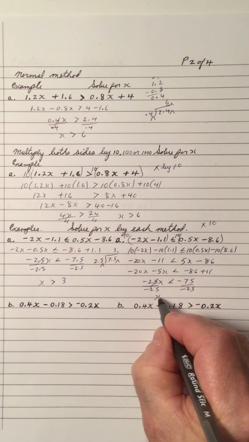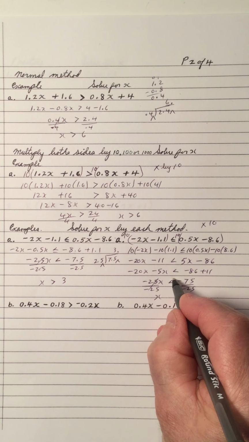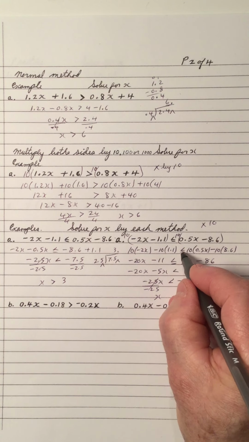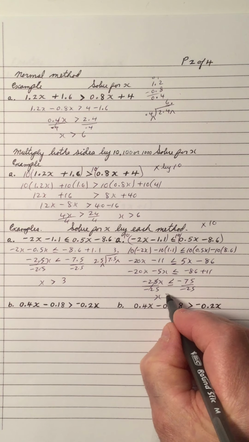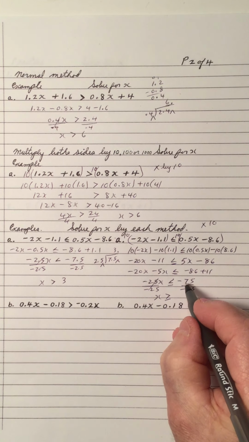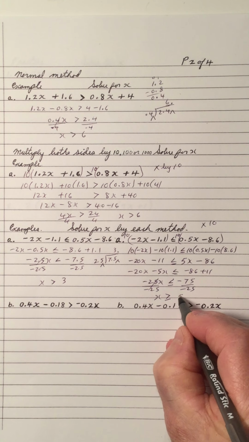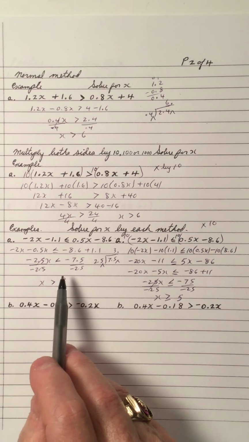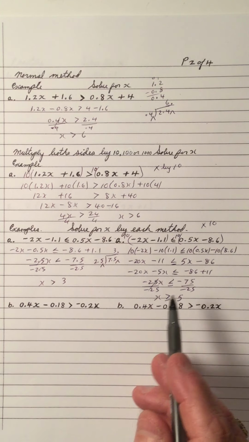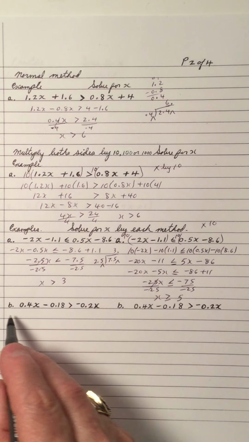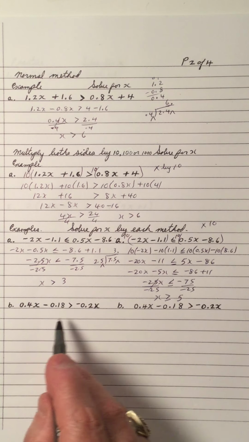They cancel out to give me x, and again, I've got to be careful. That's an equal sign. It changes to greater than or equal to, and I divide and I get a positive 5. So your choice. Do you want to go the normal way or multiply by 10, 100, or 1,000, eliminate the decimal? B, let's do this one both ways.